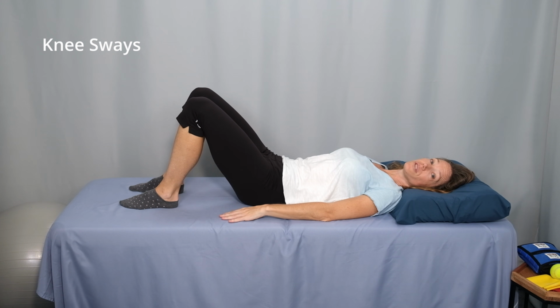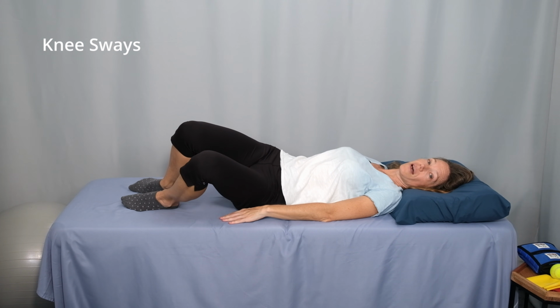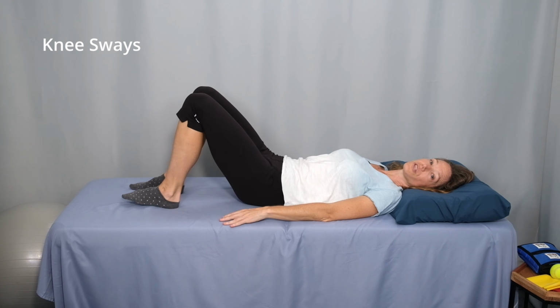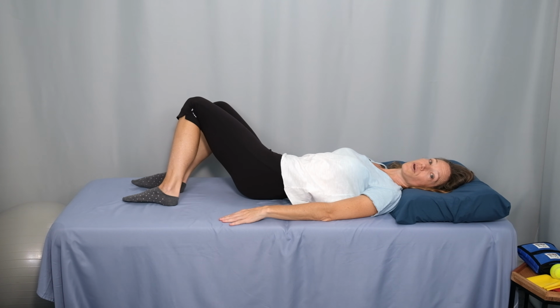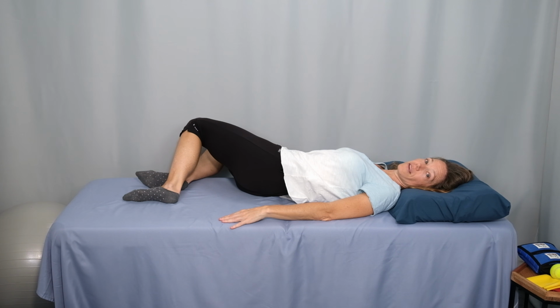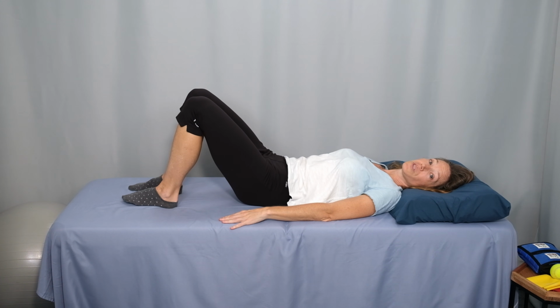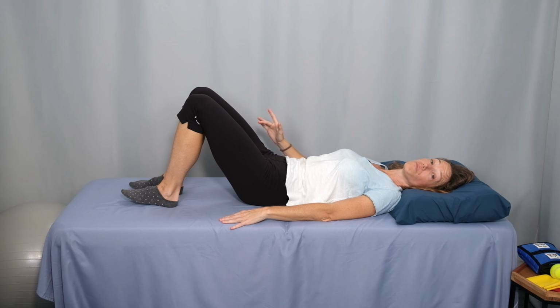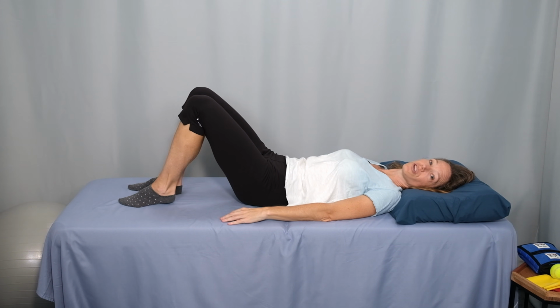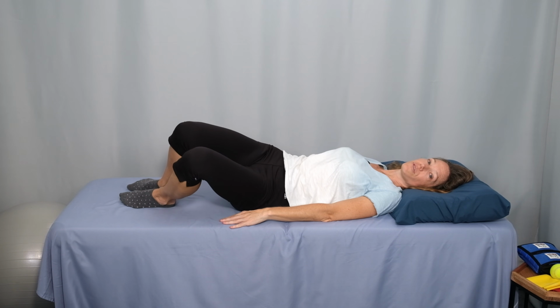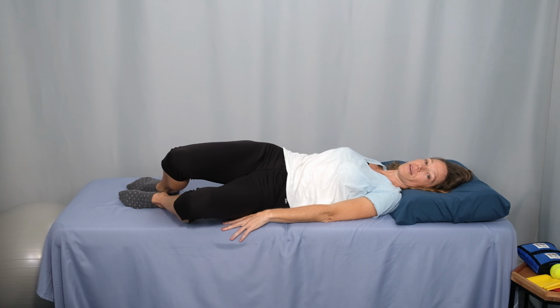And now slowly lower your knees toward one side of your body and then bring them back up to the starting position, and then slowly lower your knees to the other side and bring them back up to the starting position. You might try matching your breath with the movement. That can be very comfortable and help to accentuate the stretch gently. So inhale to prepare for the stretch, and then exhale as you lower your knees to the side.